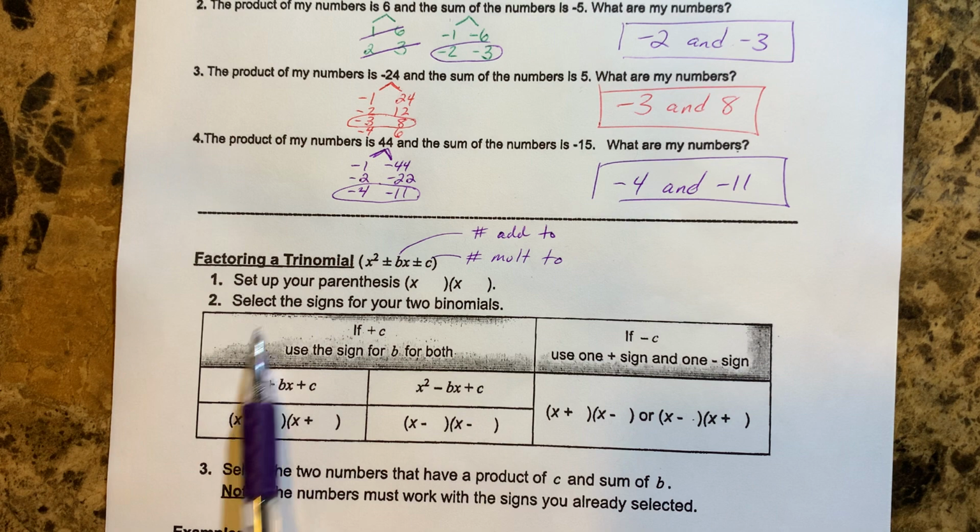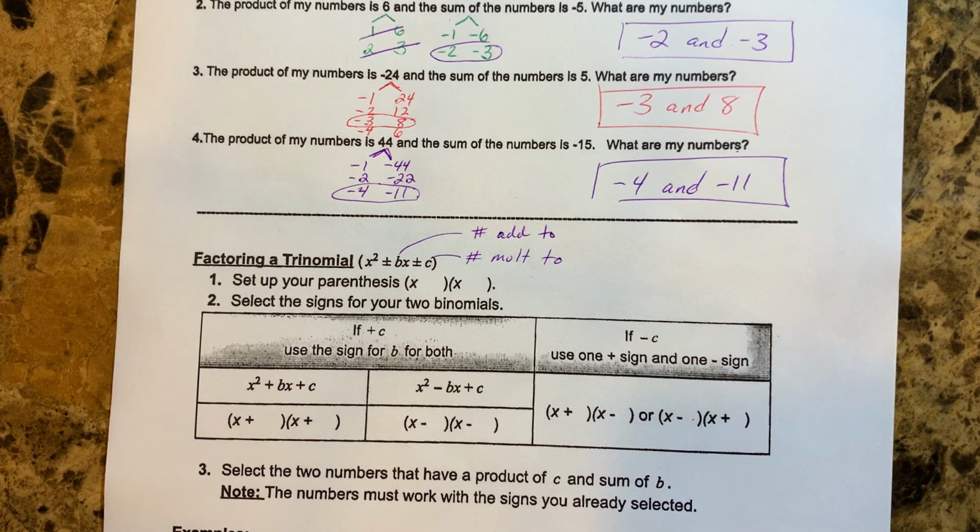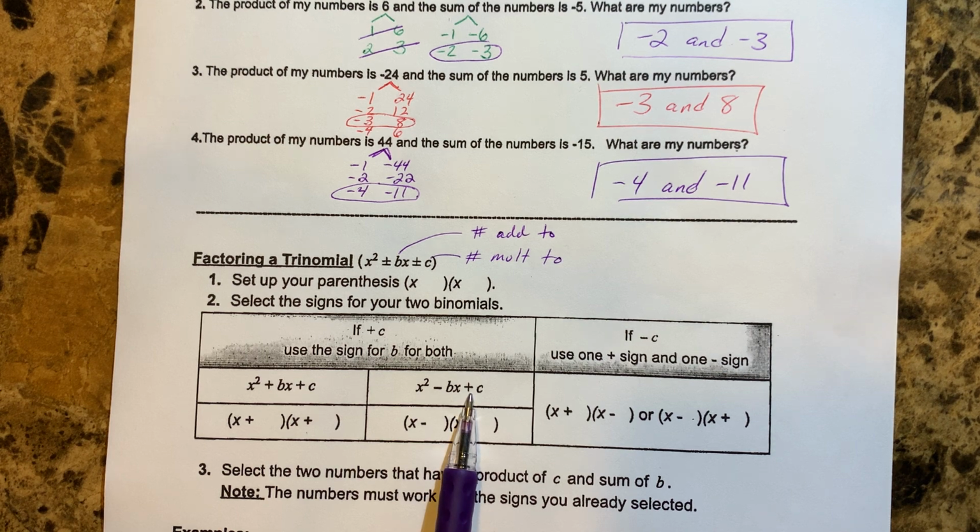So there's a little memory trick down here for you if you want to take a look at it. If the numbers we're adding to are positive and the number we're multiplying to is positive, it's going to be a positive times a positive. If the numbers you're adding to are negative, but you're multiplying to become a positive, that's going to be two negatives.